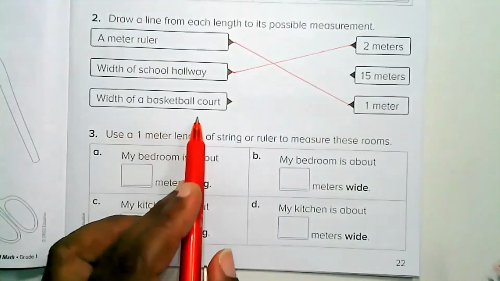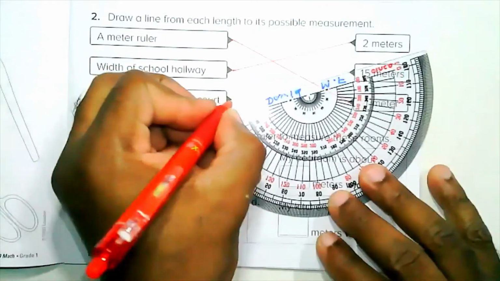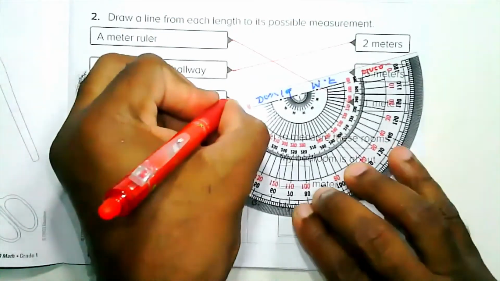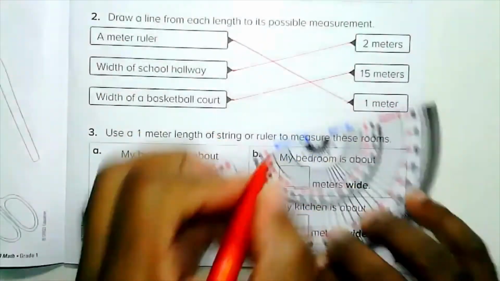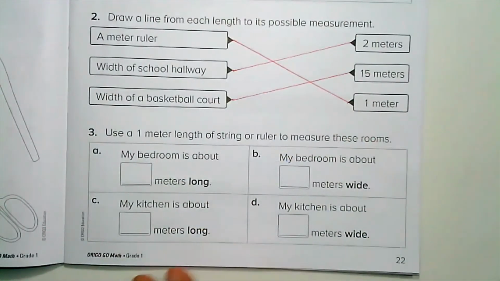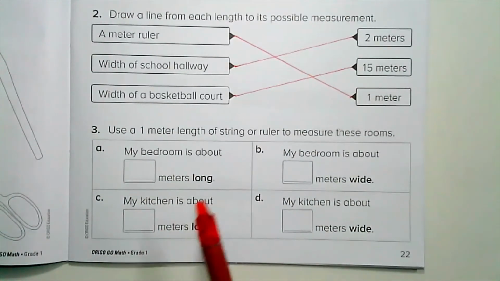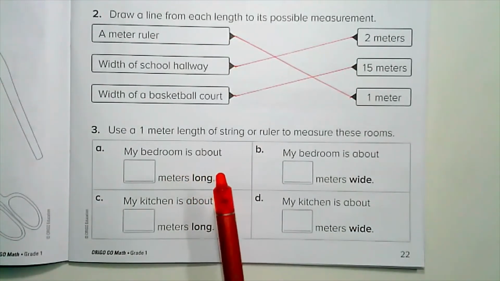Width of a basketball court, where you play basketball, it's about 15 meters because it's way big. There you have it. Number 3, use a 1 meter length of string or ruler to measure these rooms.